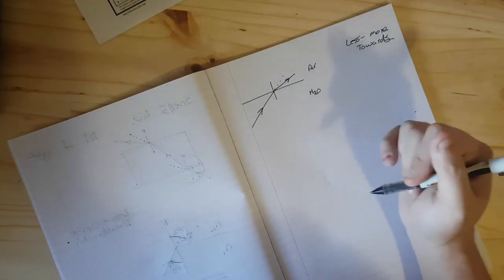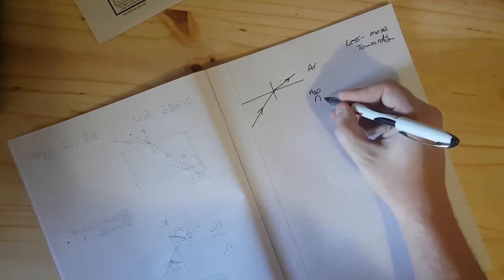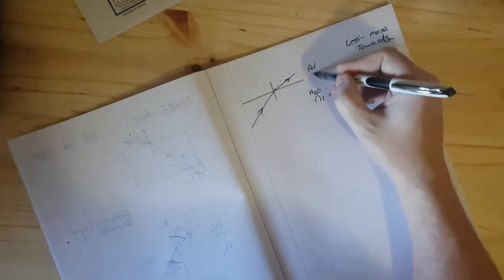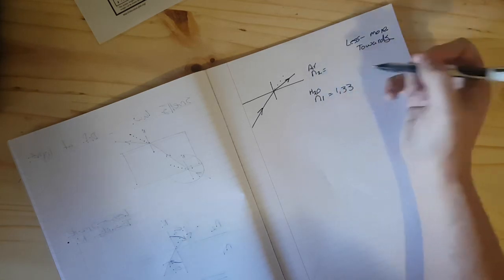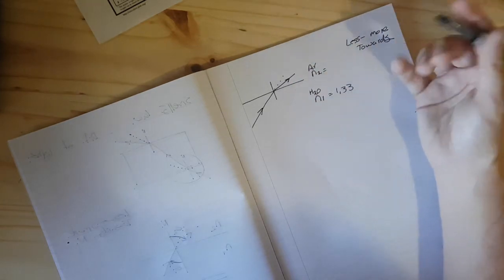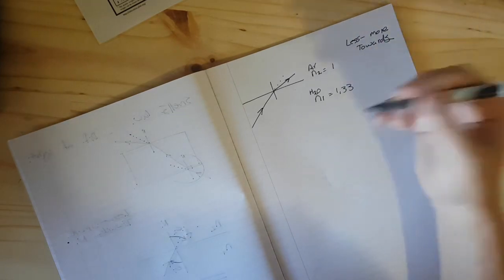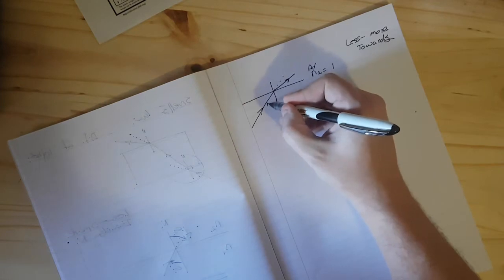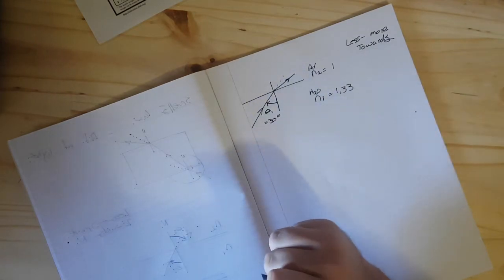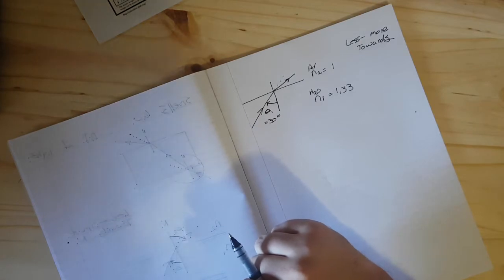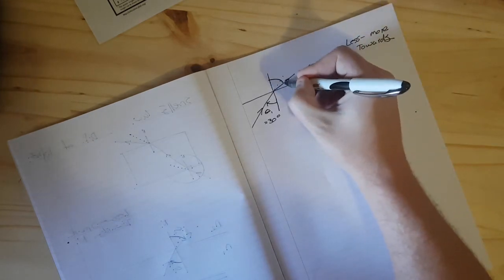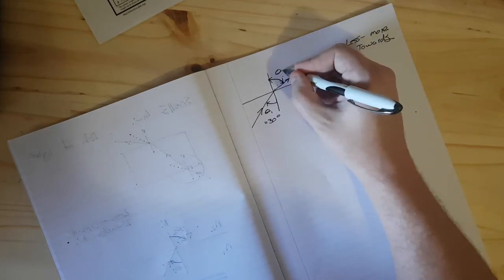Now, I can tell you that the refractive index, the N for water, let's call it N1, is equal to 1.33. The N for air is equal to 1.0001, I believe. So it is pretty much always rounded to just 1. And I tell you that the angle at which this light ray hits the boundary, our theta 1, is equal to 30 degrees. So my question then is, how much is this light ray refracted? In other words, what is this angle over here, which we will call theta 2?